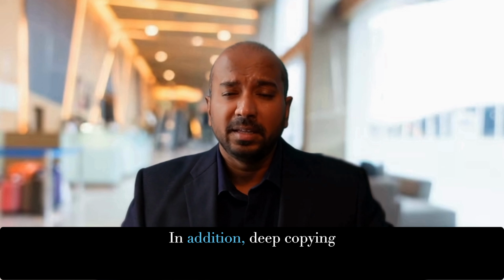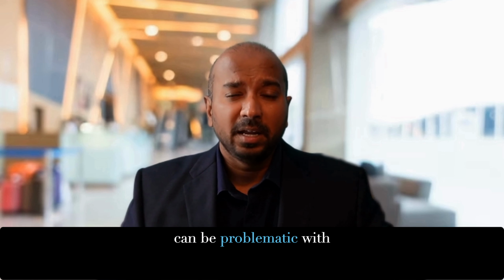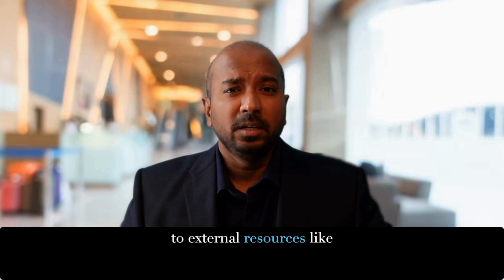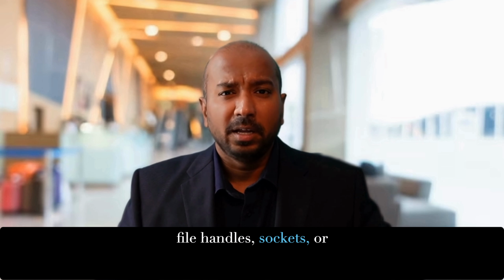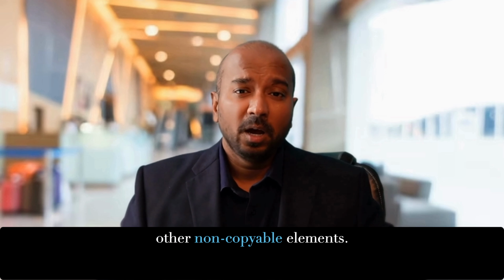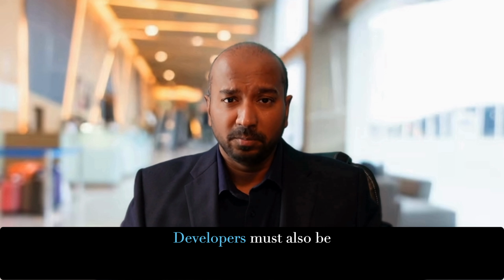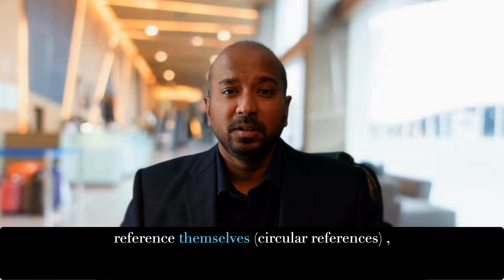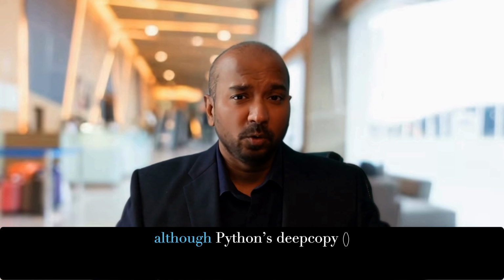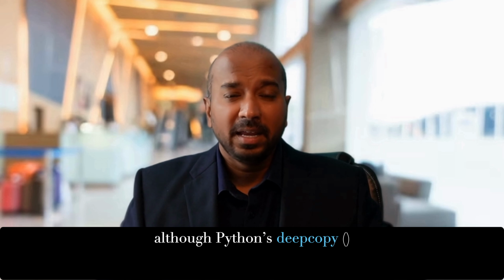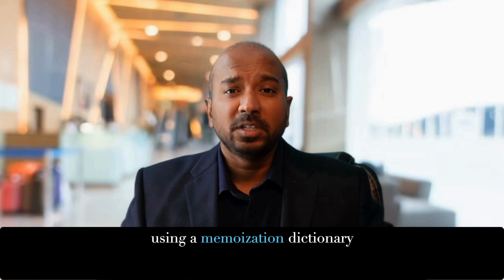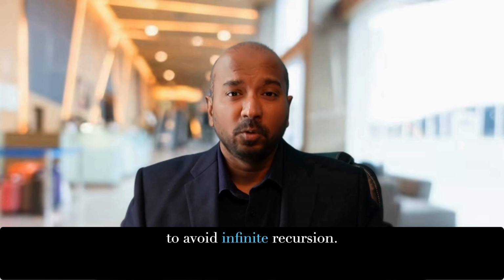In addition, deep copying can be problematic with objects that contain references to external resources like file handles, sockets, or other non-copyable elements. Developers must also be cautious with objects that reference themselves, circular references, although Python's deep copy handles such cases gracefully using a memoization dictionary to avoid infinite recursion.